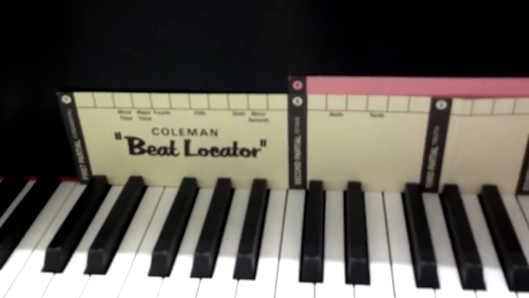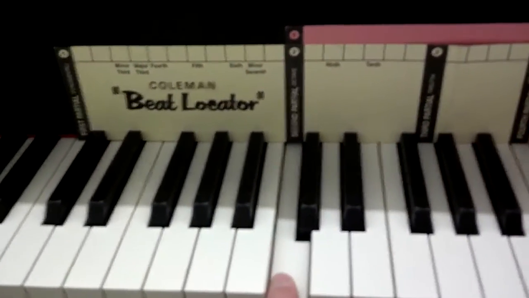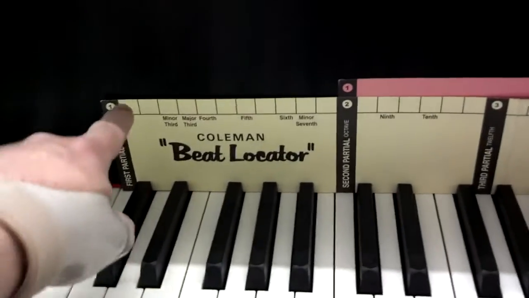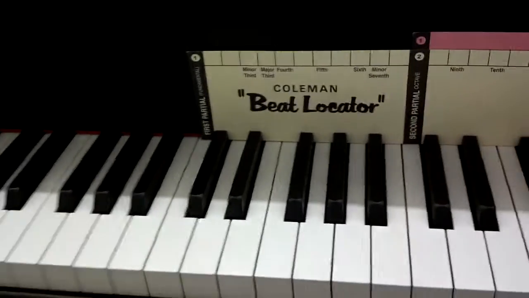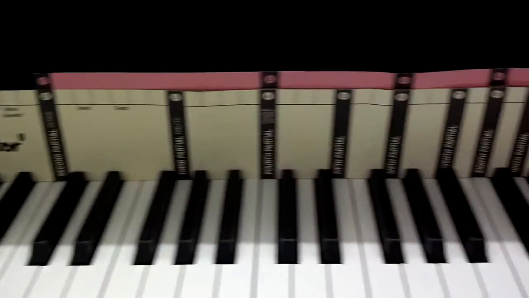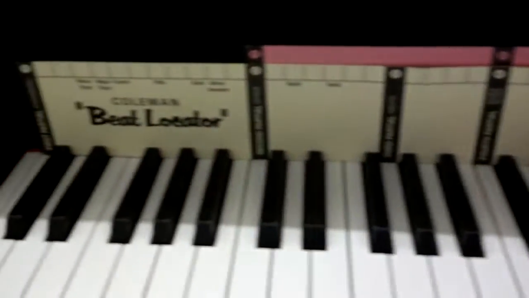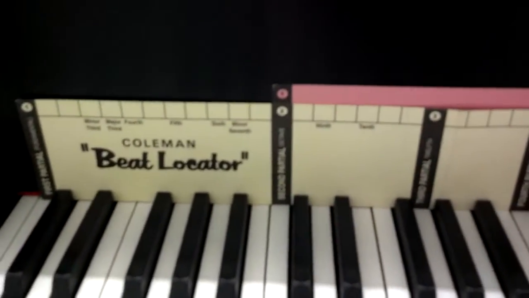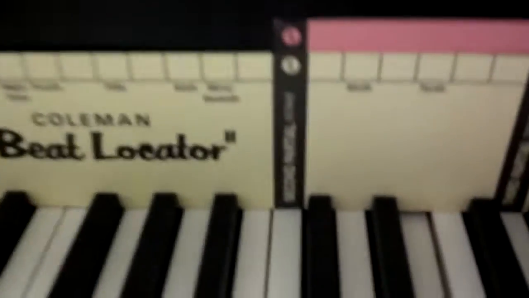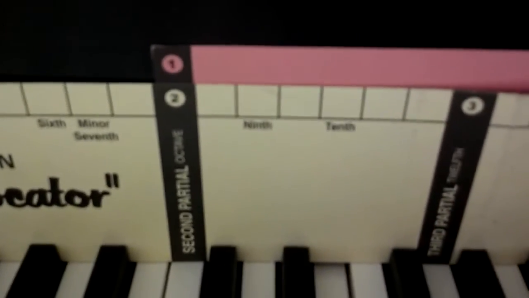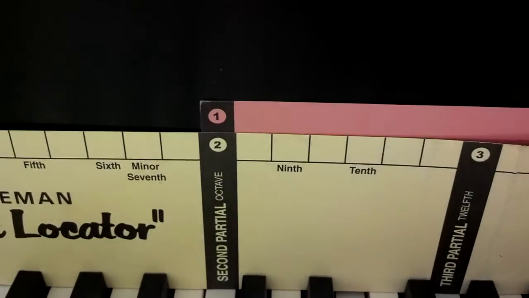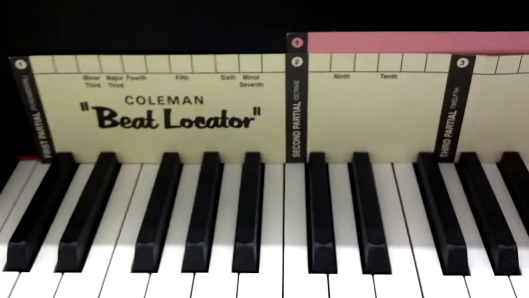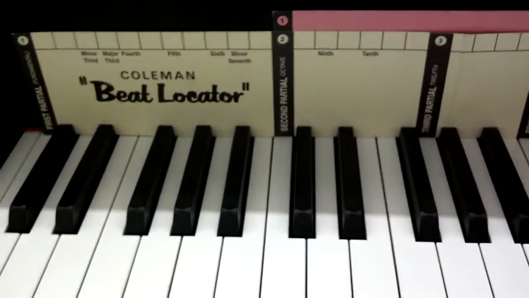The pink one here showing all the partials of the upper note of that octave, and of course the yellow one showing you the partials of the lower note of that octave. And it will also show you where the 10th is. It will show you where your intervals are, and you can actually start looking at the various beats that are created within a temperament octave. And we'll show that in a little bit.